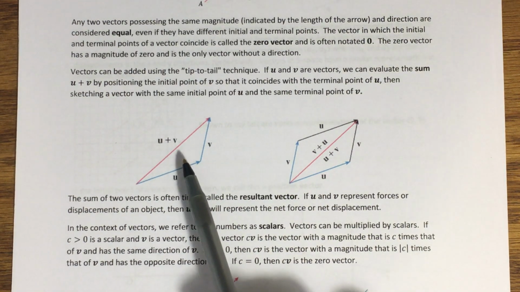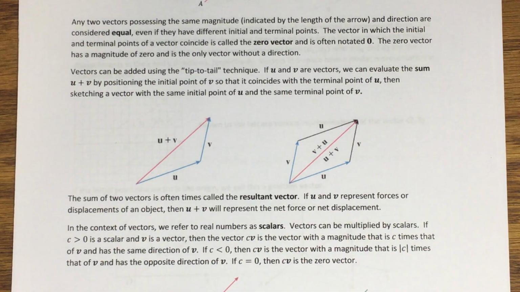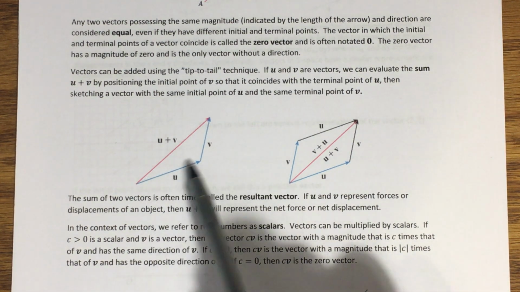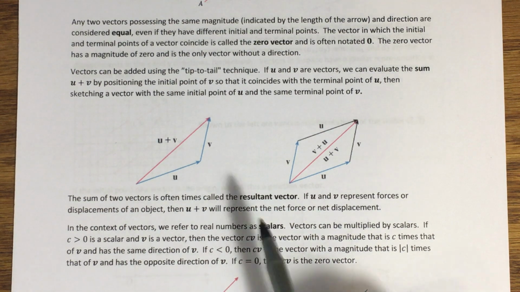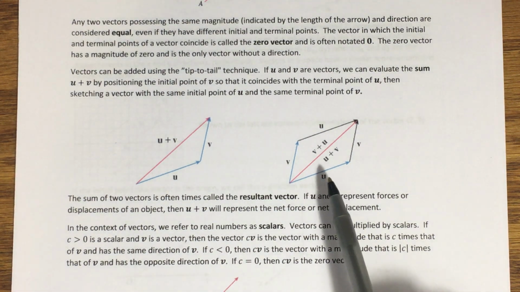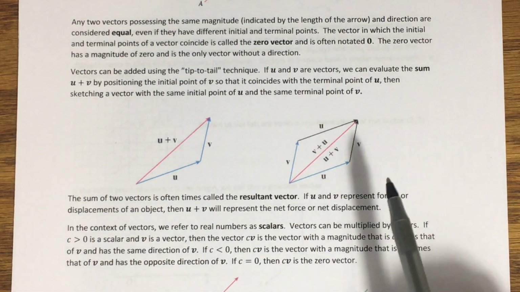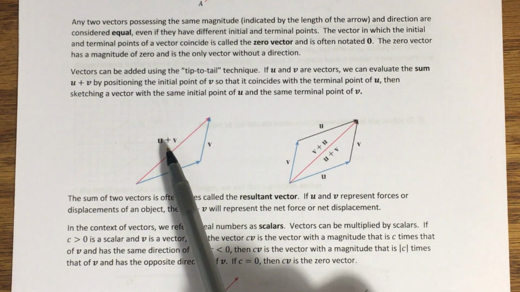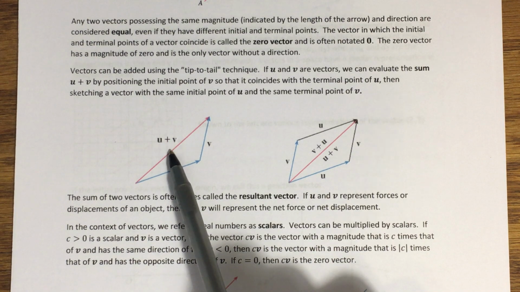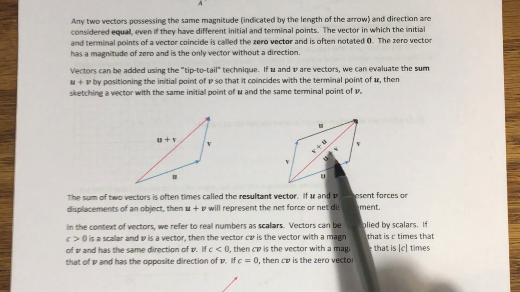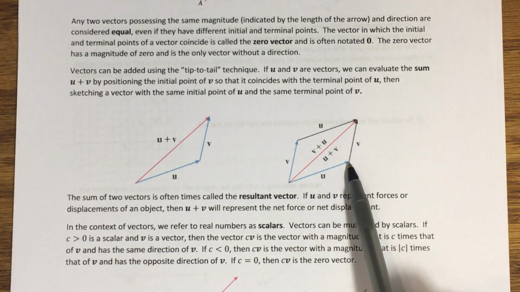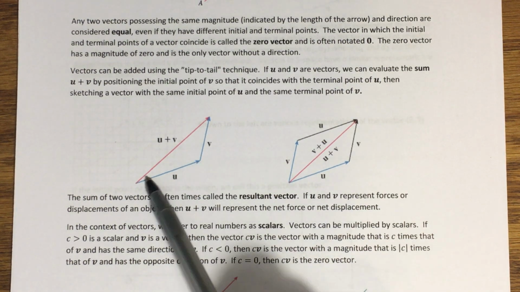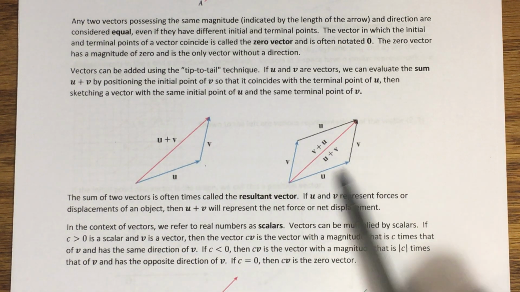This particular representation of the sum u plus v is oftentimes referred to as the triangle law because it creates something that looks like a triangle. We also have another way of looking at addition, something called the Parallelogram Law, which is what happens if you redo this addition in the other order. So notice here, if I do u plus v, then u plus v would be this red vector. It's the same picture that we have here showing up here.